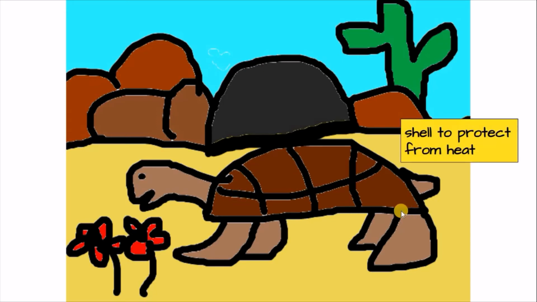And the second thing is that tortoises get their water just from the plants that they eat. So that's pretty important, especially if it's super hot where they are. So I'm going to label that part. Eats plants to get water.